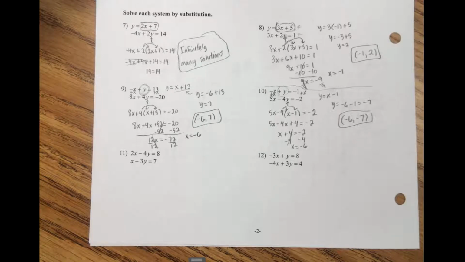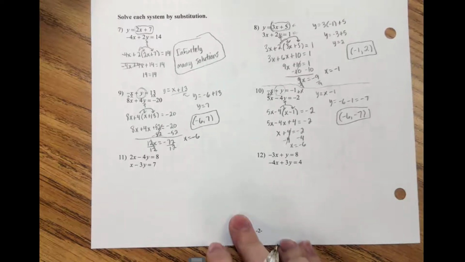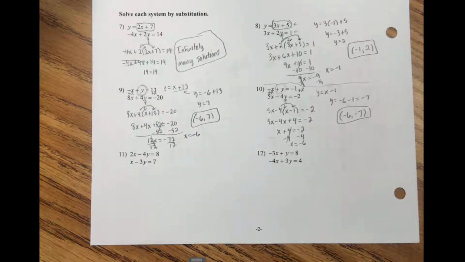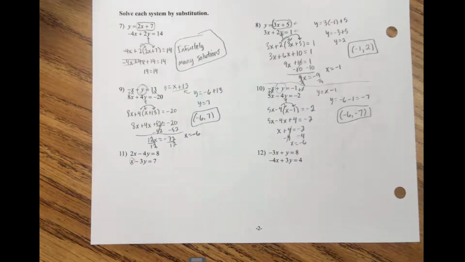All right, 11 and 12. So same situation, that you should try to do these on your own if you are feeling pretty confident about them. On 11, this is the first one where instead of solving for y in one of my equations, solving for x would be a much better idea. This x right here doesn't have a number in front, so I can just add the 3y over.